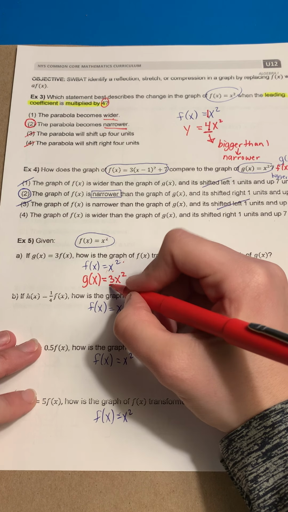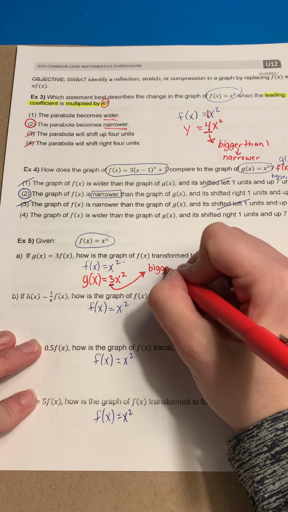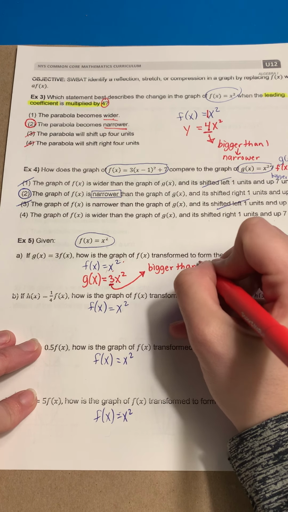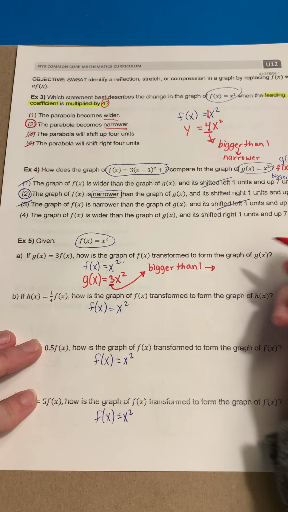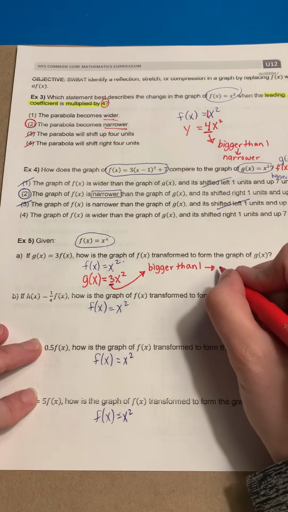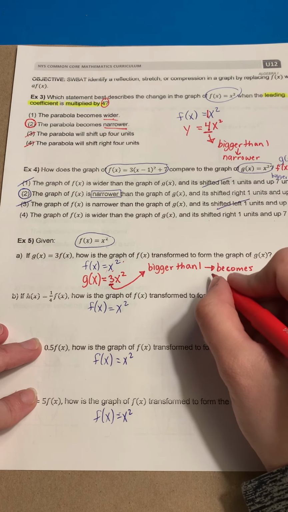Well, this 3 being multiplied is bigger than 1. And if it's bigger than 1, that means that the graph is going to become narrower.